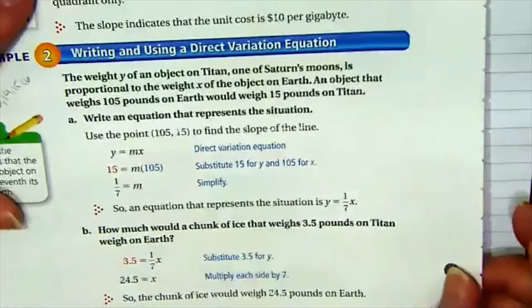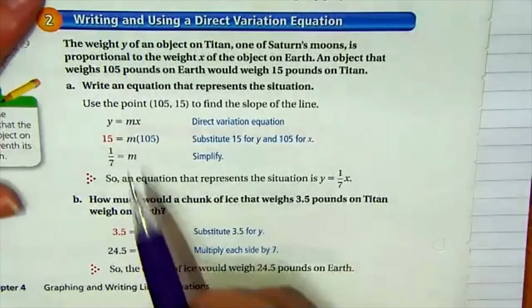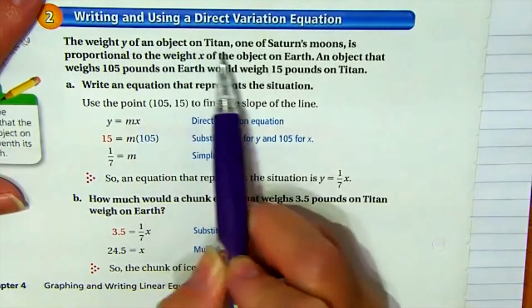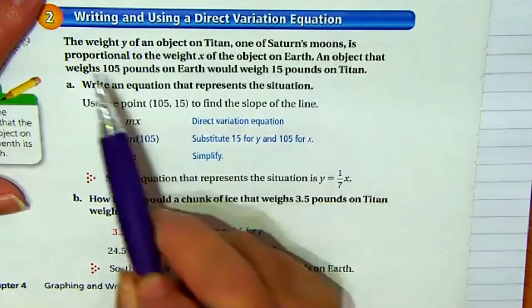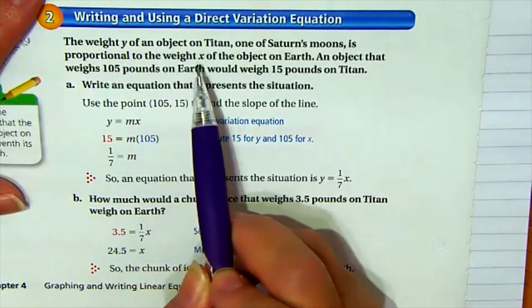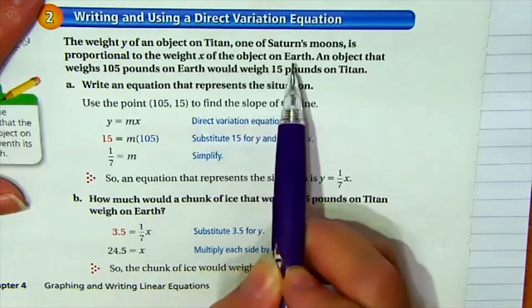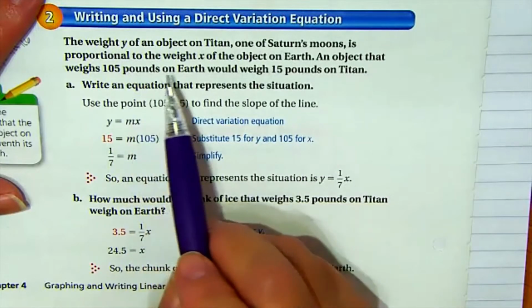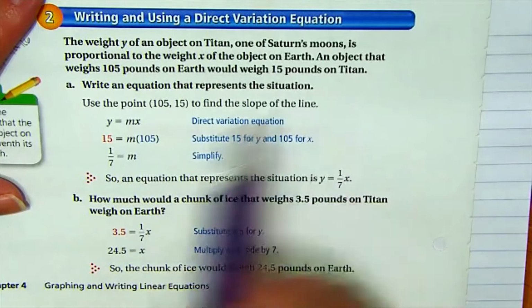Okay, this is what we did yesterday. We're just kind of building on it. There's nothing new here. Okay. The weight y of an object on Titan, one of Saturn's moons, is proportional to the weight x of the object on Earth. An object that weighs 105 pounds on Earth would weigh 15 pounds on Titan.